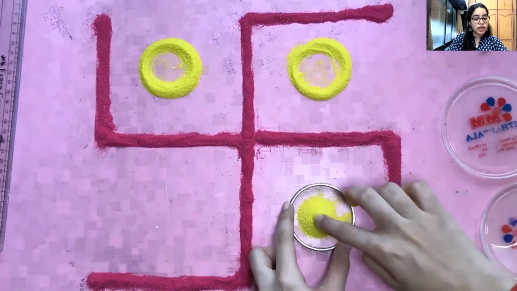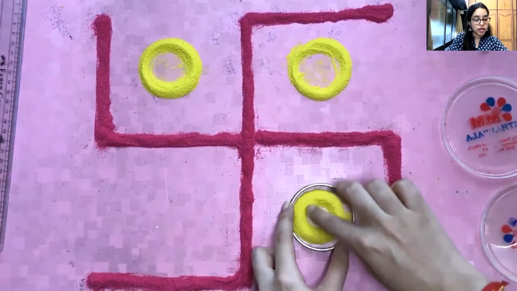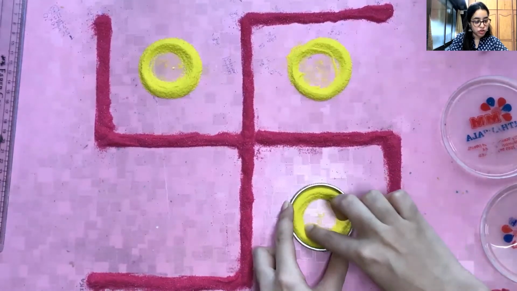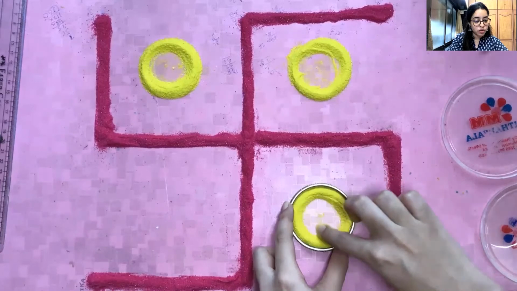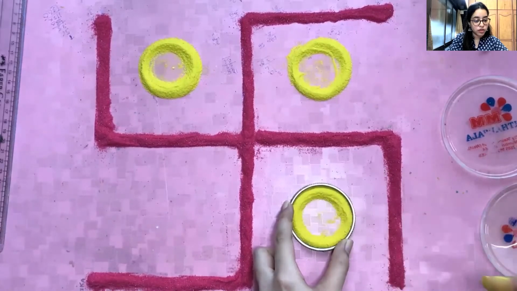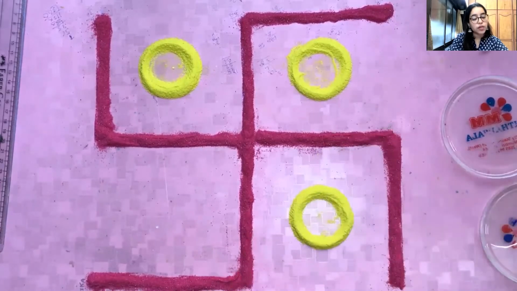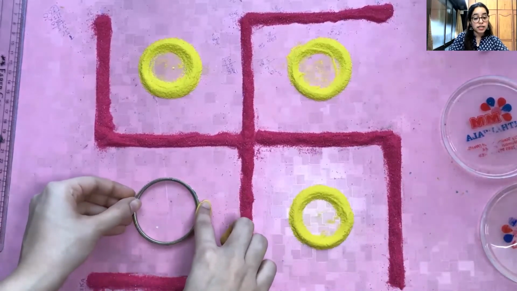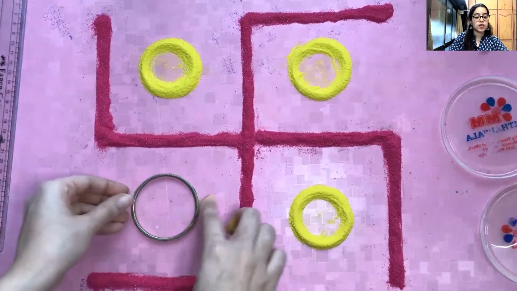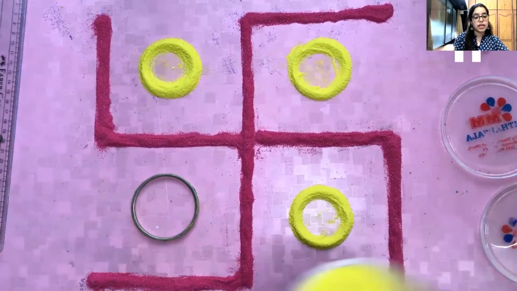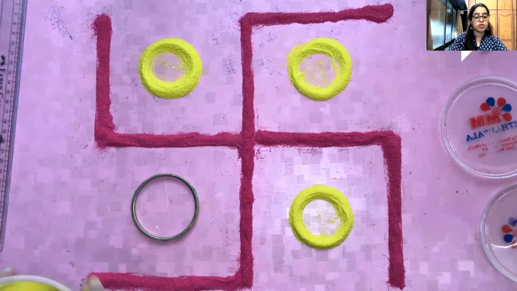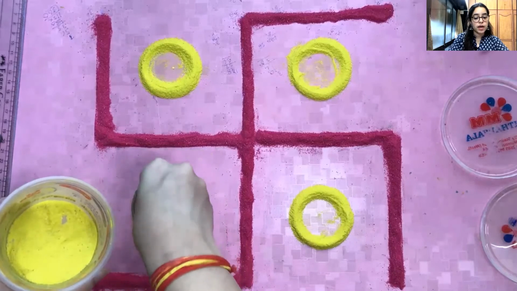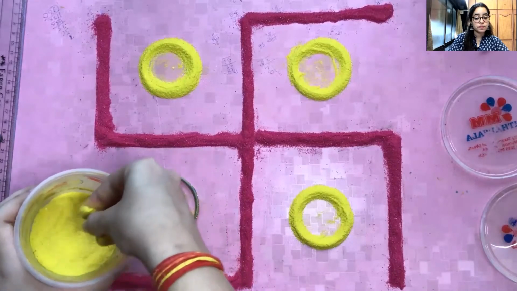Just placing the hand tightly over the bangle so that it doesn't move. And now with the other hand, I'm going in circular motion so that the powder is also located towards the boundary. And then finally lift the bangle up. Okay. Now finally onto the last part, the last circle over here. So again, I place the bangle roughly at the central portion of this area. Then I'm going to add powder inside this area.